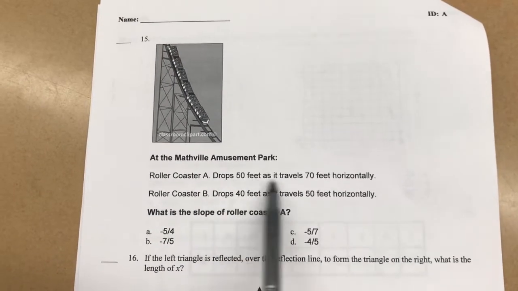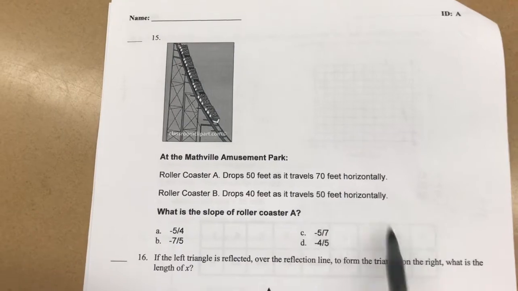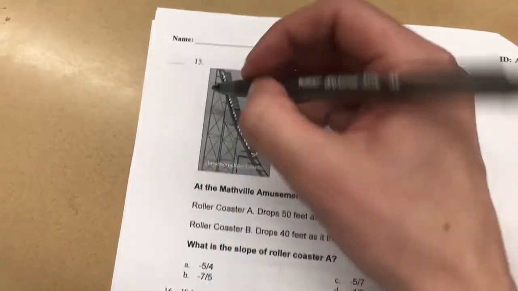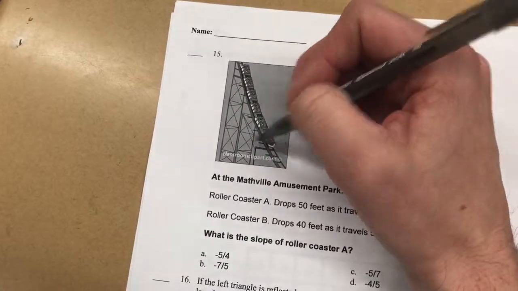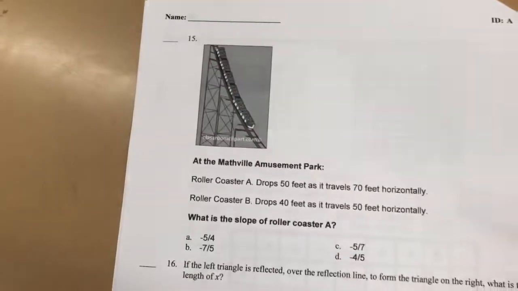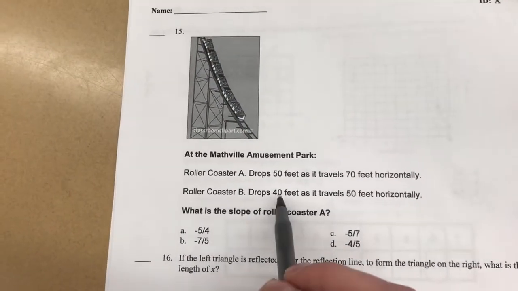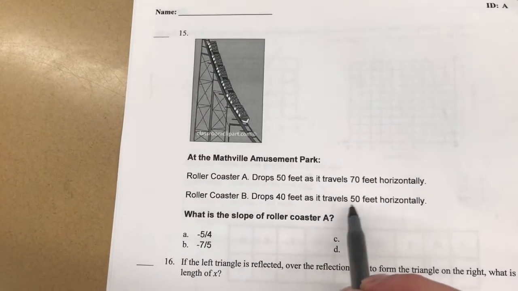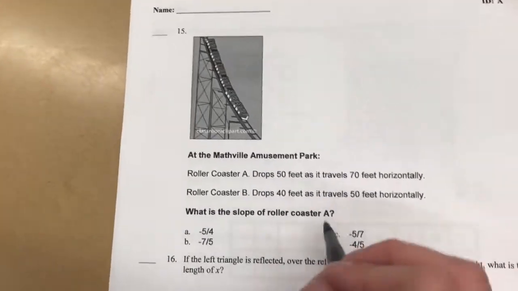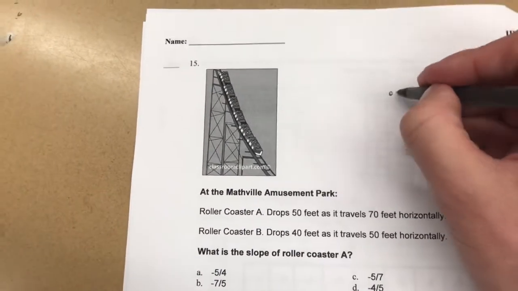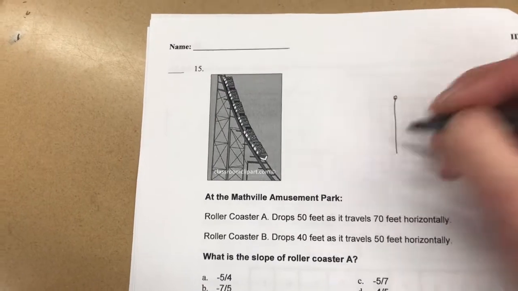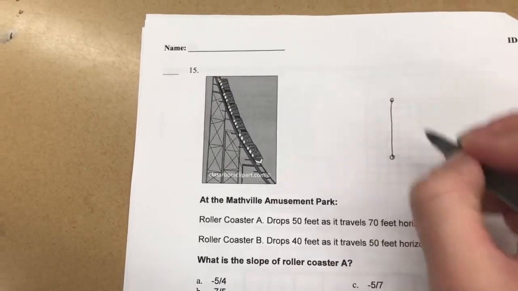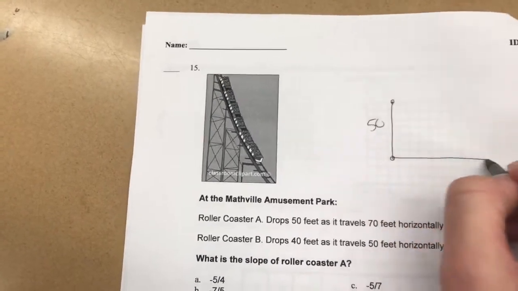Roller coaster A drops 50 feet and it travels 70 feet horizontally. So for those of you who need a visual, there's my visual. It drops 50 feet and goes over 70 feet. Roller coaster B drops 40 and travels 50 horizontally. So what do we care about? Roller coaster A drops 50 feet and 70 feet horizontally.